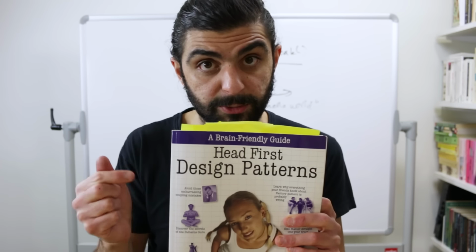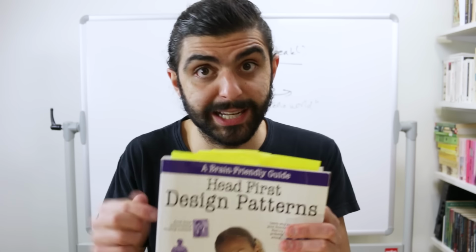So let's look at the definition from the Head First book. By the way, if you're new to design patterns, I highly recommend you get this book. The link is in the description.